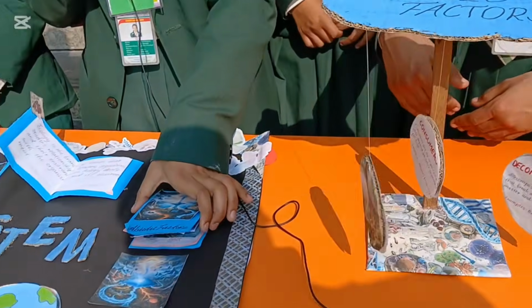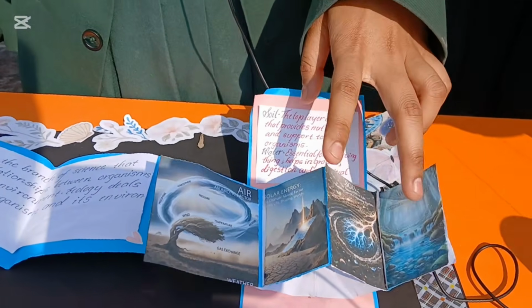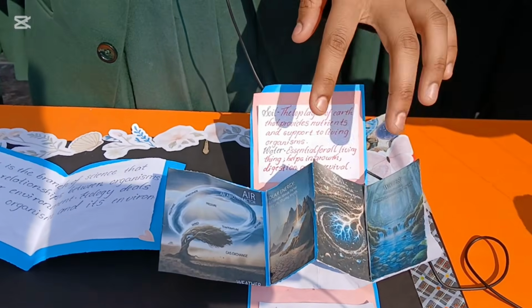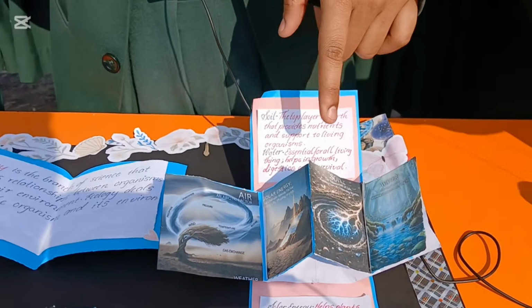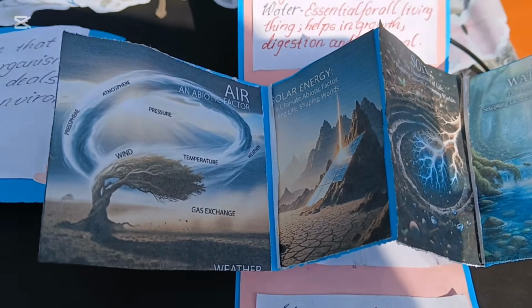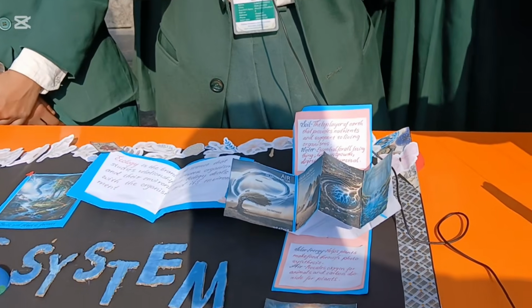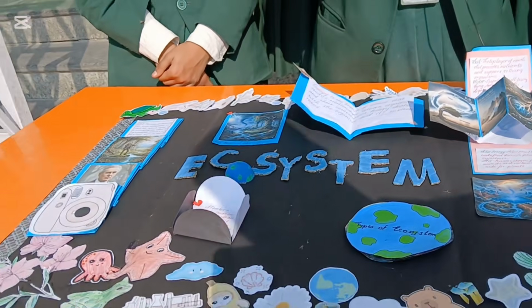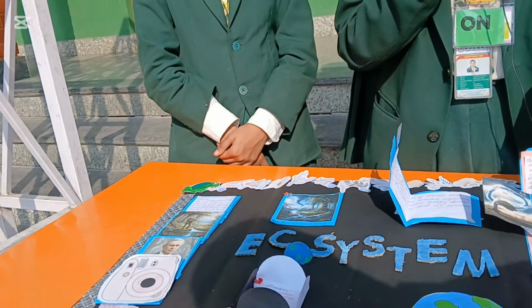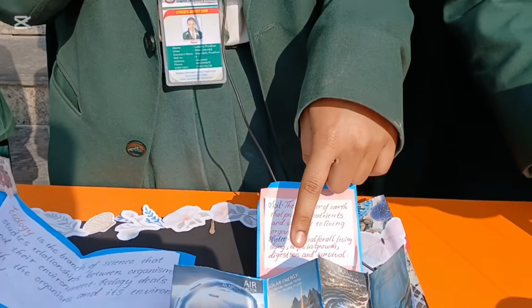Now about the abiotic factors. We have put 4 pictures of abiotic factors. These are AI generated pictures. Air is a mixture of various gases, and it is essential for respiration and photosynthesis. And solar energy: the sun is the major source of solar energy. All the other sources of energy depend on solar energy, directly or indirectly.